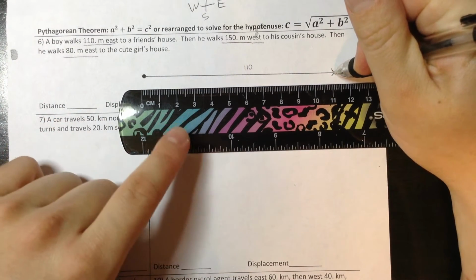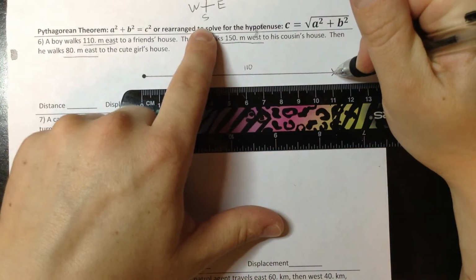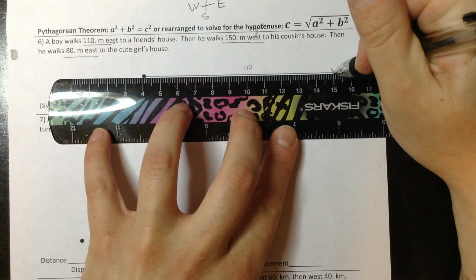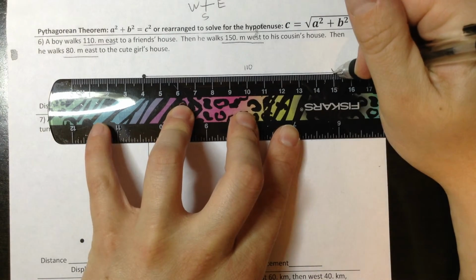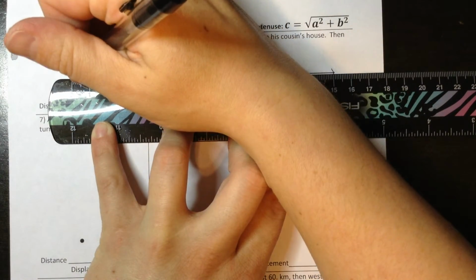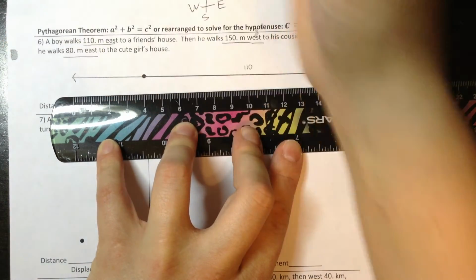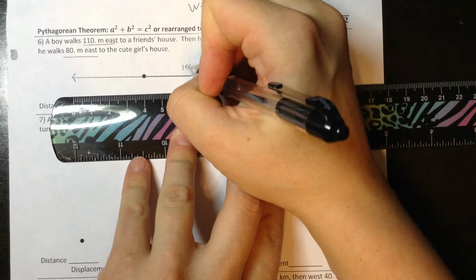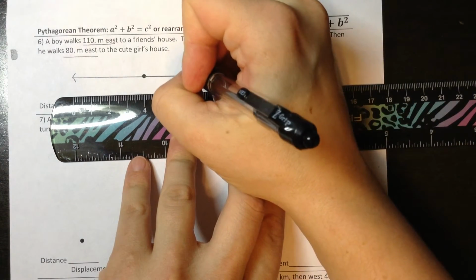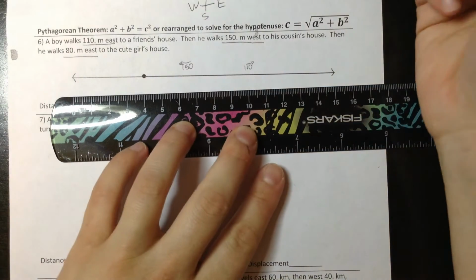Then he's going to walk 150 meters west, so the opposite direction, 150 would be 15 centimeters. He's going to walk back the exact opposite direction, 150. Okay, so then you have 110 going that direction, 150 going that direction.